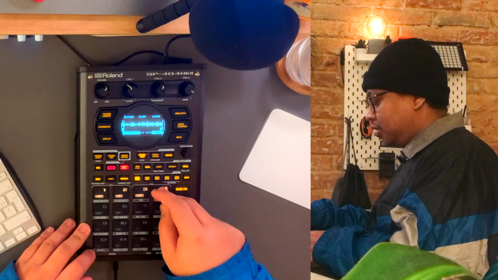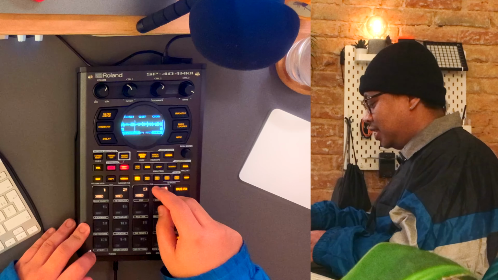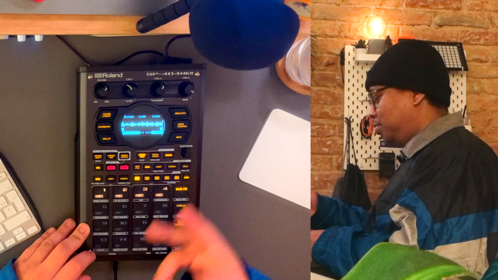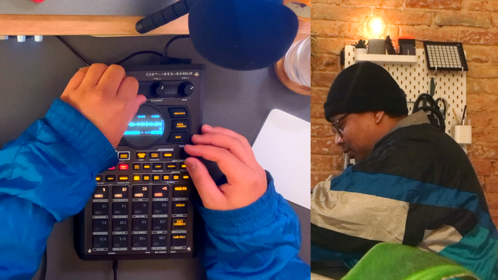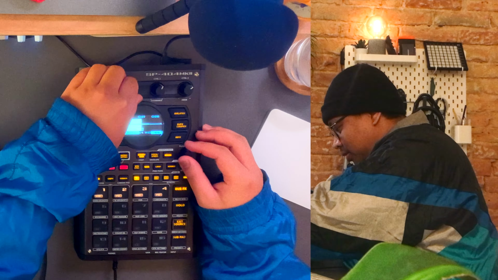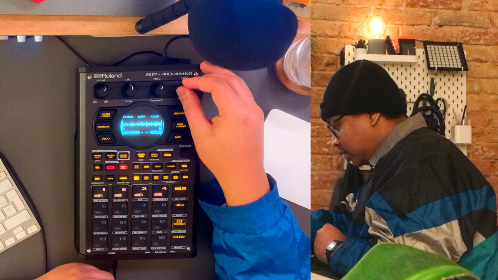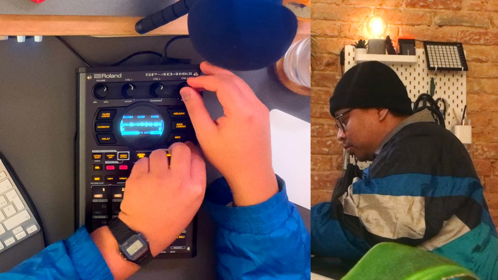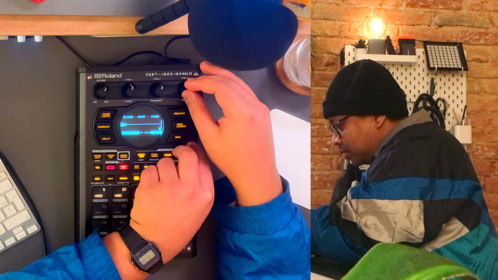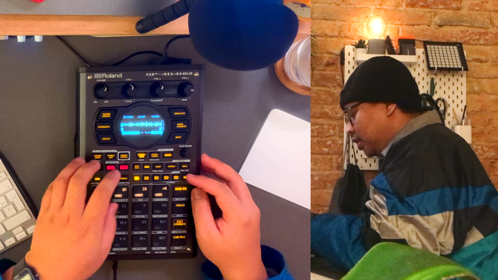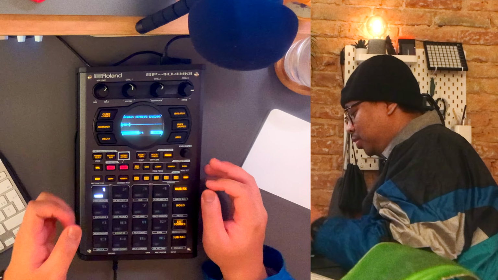Let's quickly move to the SPs to do the same chops, maybe. This is the same sample in the SP. I don't really like the way that starts though, so I think it's better to start here. And adjust the end point. I'll truncate that. Then I'll go to chop.